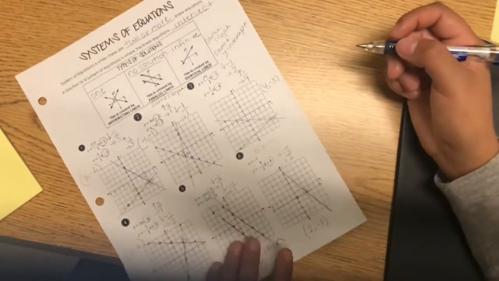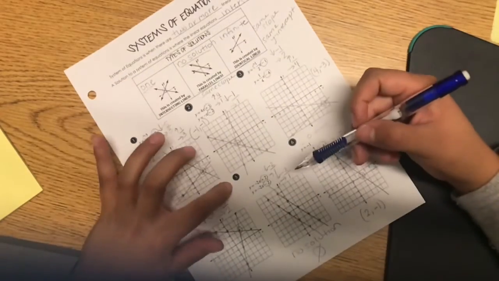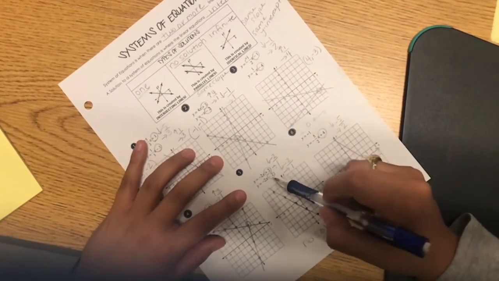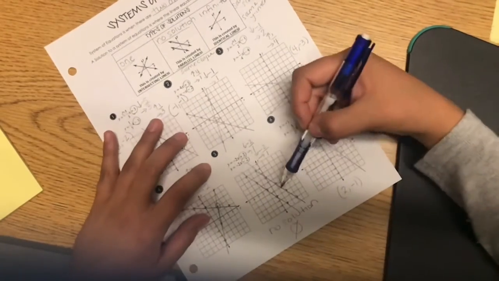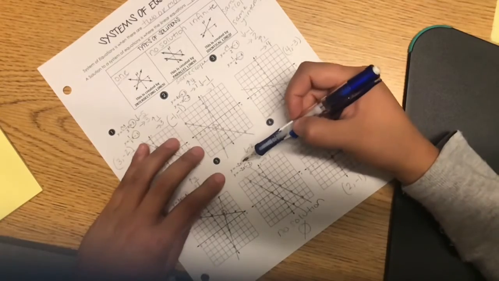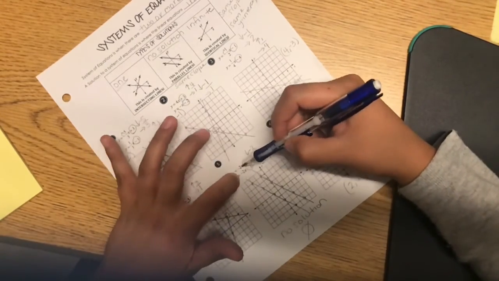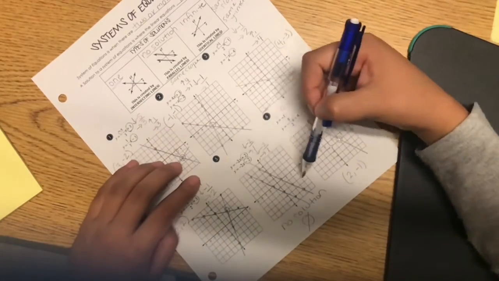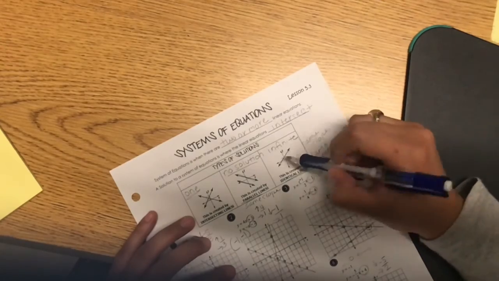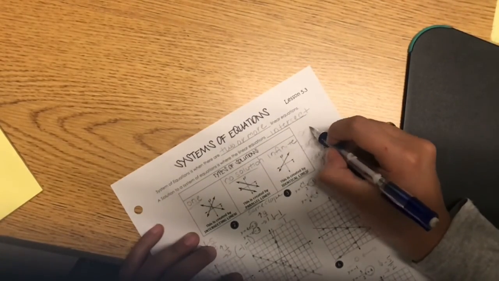What we didn't get a chance to talk about is what happens whenever they're identical. So on this number 5, since I know they have the same exact slope, not the same equation, but the same exact slope, I know they're parallel, so it's no solution. But what would happen if they were both identical, like -2x + 2 and -2x + 2? That means it would be the same exact line. So if that ever happens, they're identical, which means they land on top of each other, which means your answer is infinite. So they're going to use the infinity symbol.